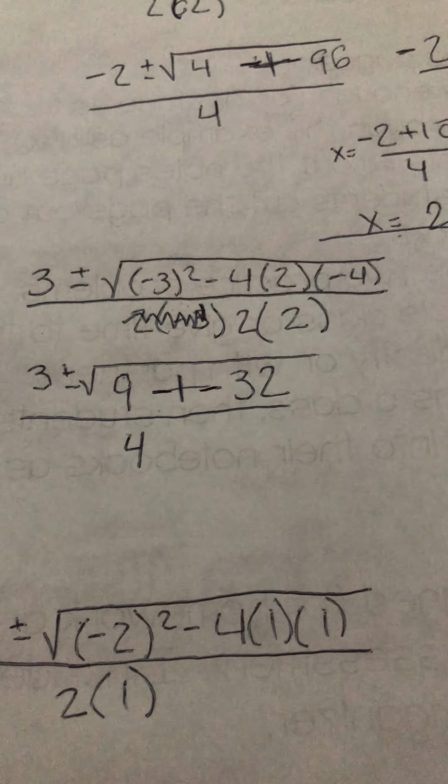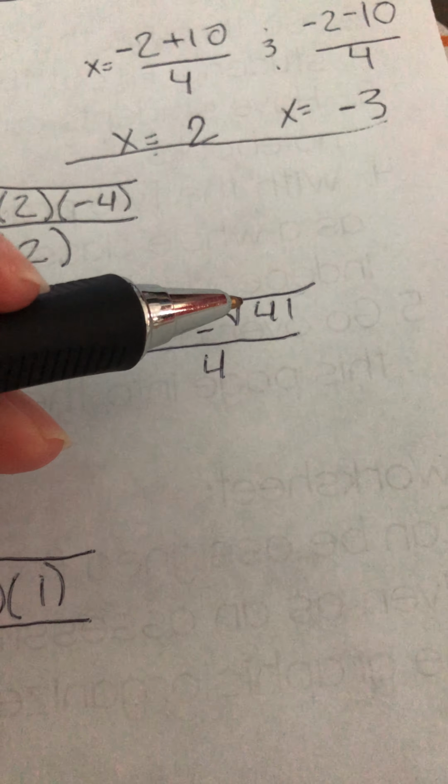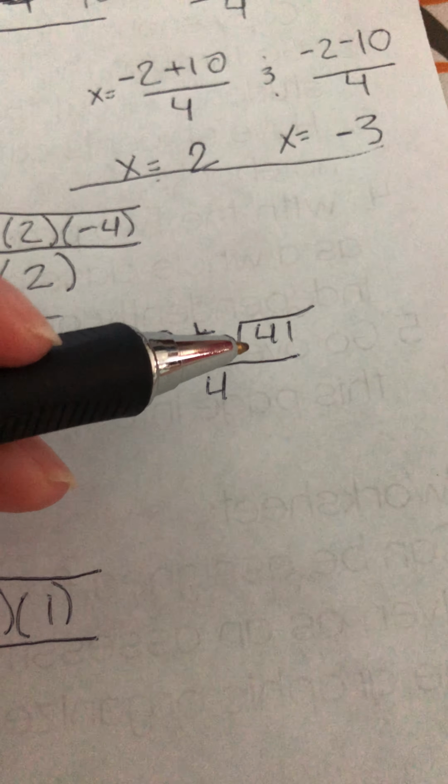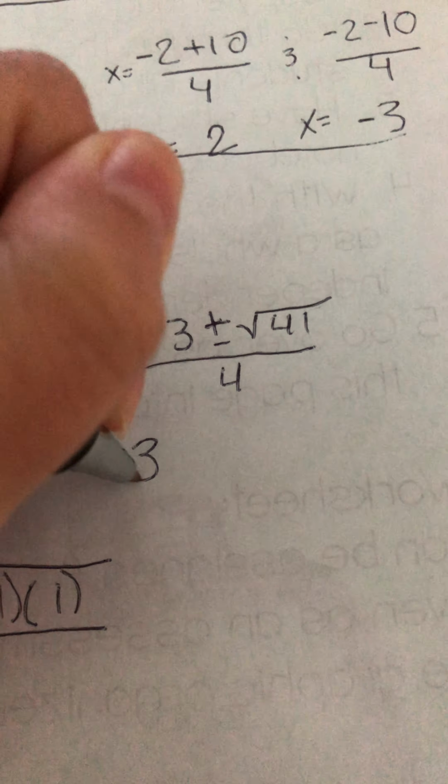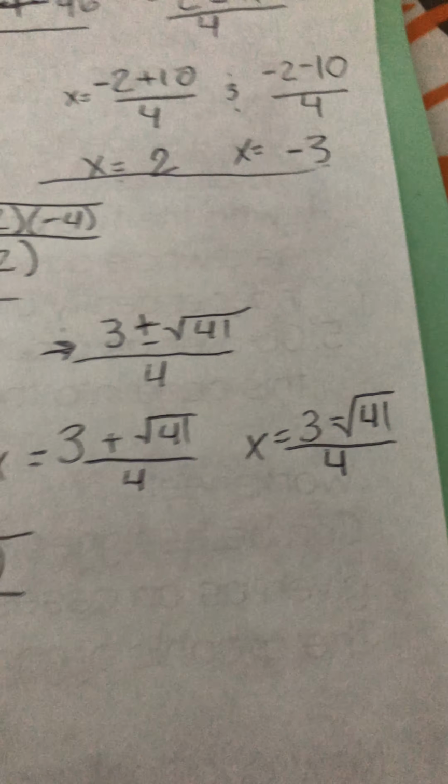And you could leave your answer right like this. There is no square root of 41 that comes out perfectly. It would be a decimal. So you could leave your answer right like this, or you could do 3 plus the square root of 41 over 4 is equal to x, and 3 minus the square root of 41 over 4 is equal to x.